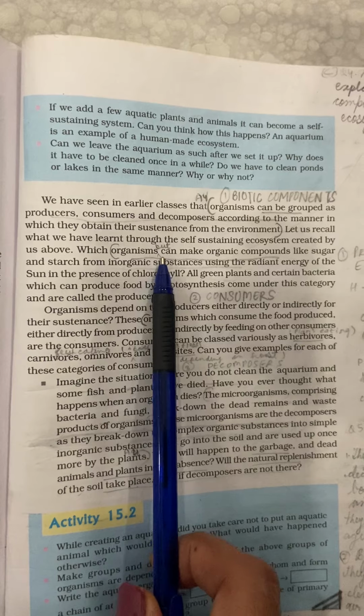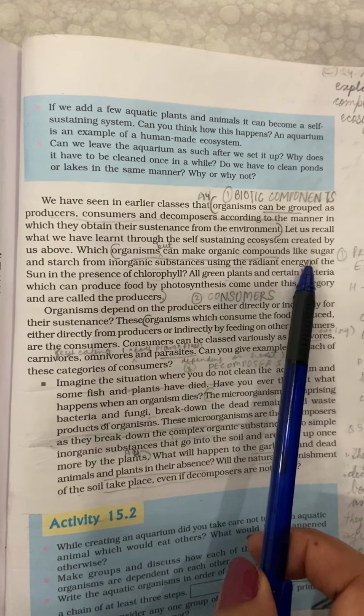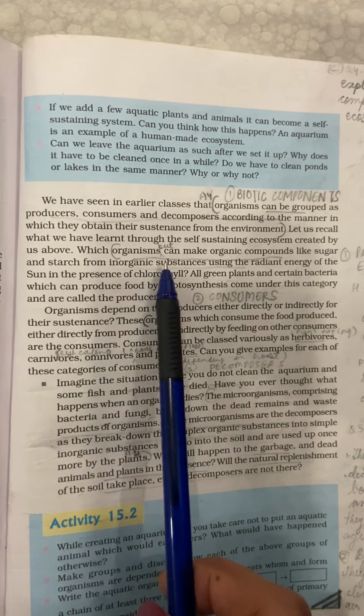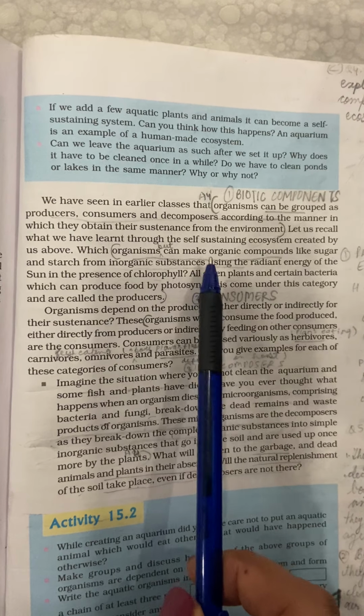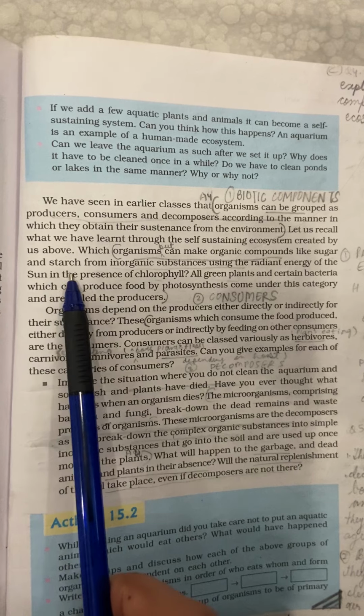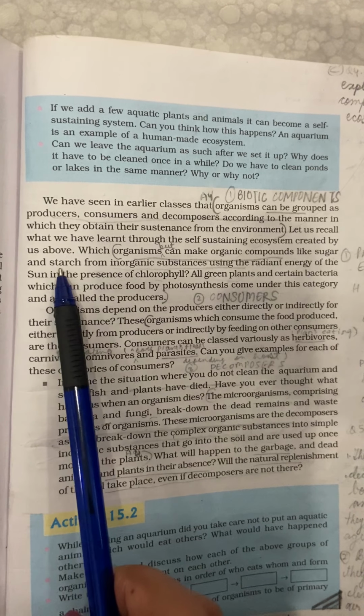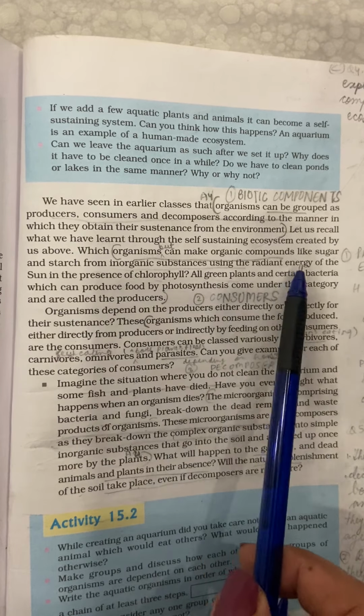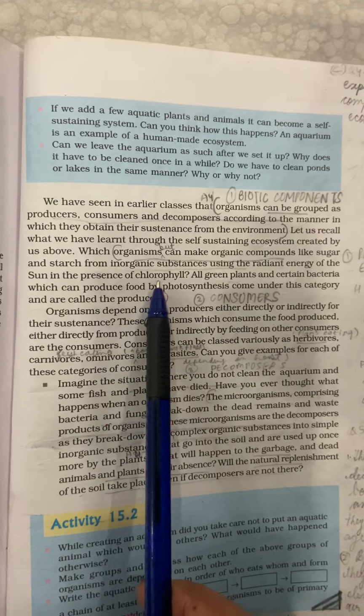These are the organisms which can make organic compounds like sugar and starch from inorganic substances like carbon dioxide and water, and they use the radiant energy of the sunlight in the presence of chlorophyll.